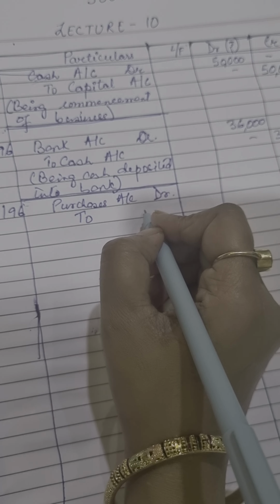Oh, but my dear friends, there is a little change. You cannot write purchases, because purchases will be written only when it is goods purchased. But in this case, you have not purchased goods. You have purchased machine and typewriter and furniture. So you will write furniture account debit. So remember friends, if you are purchasing goods, you will write purchases account debit, because business deals with goods.